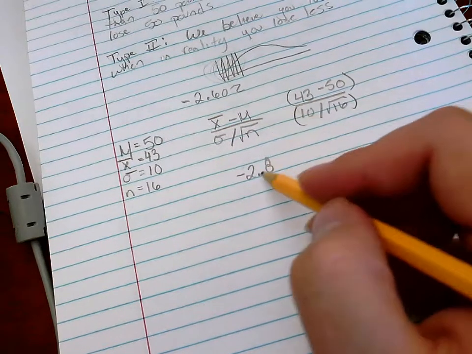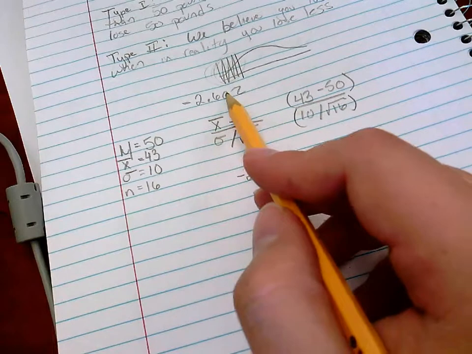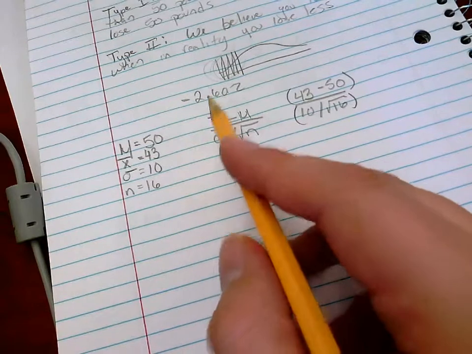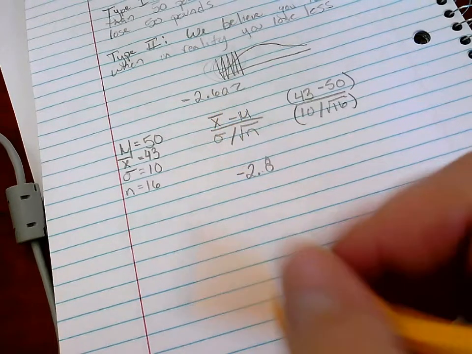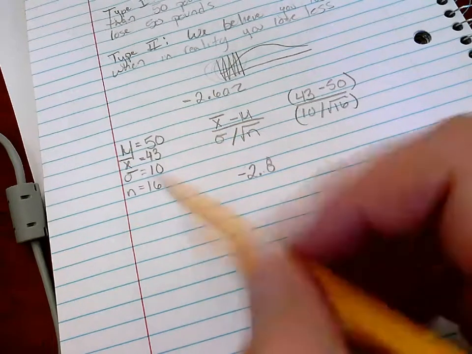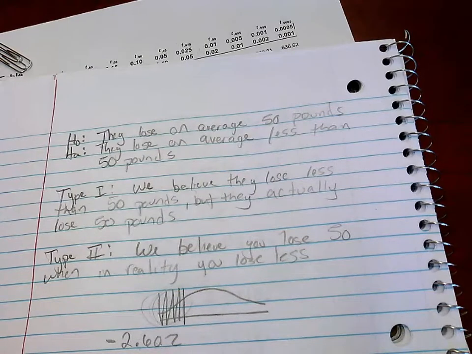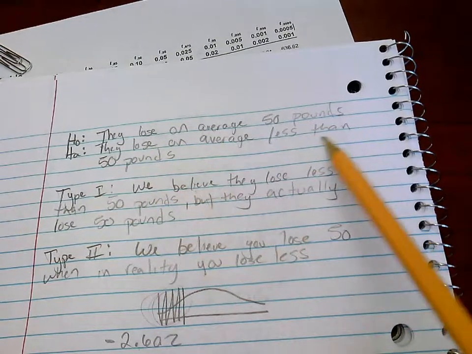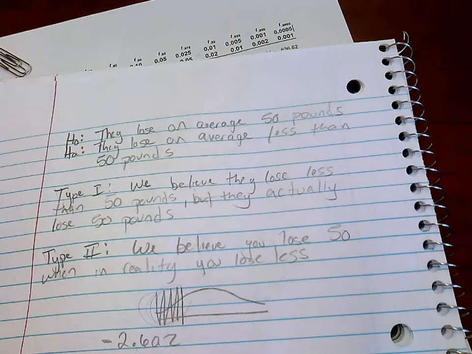So we compare this answer to this answer. If this answer exceeds that one, meaning it's further left on the number line, that means we can reject the null. In this case, this number is farther left than this number, so we're going to reject the null, meaning the claim that the average person lost 50 pounds. We assume that our claim was correct, that they lose on average less than 50 pounds. Okay? And that's how you do this chapter. If you have any questions, please ask.